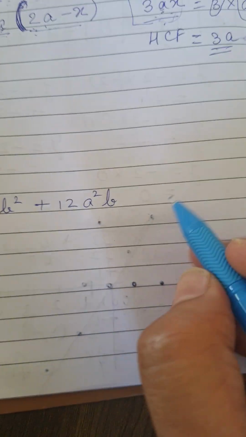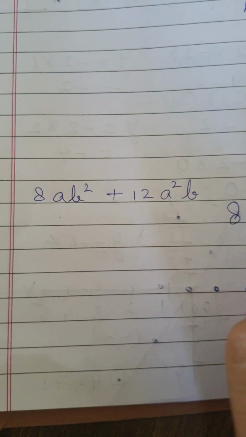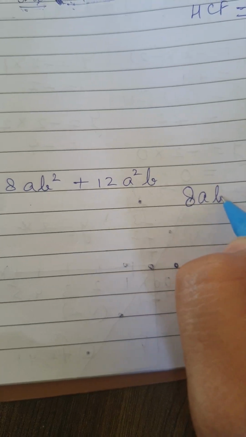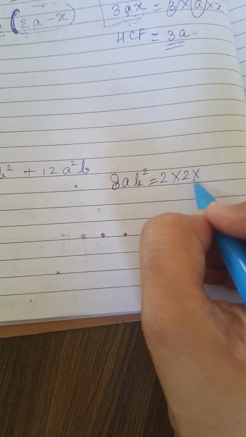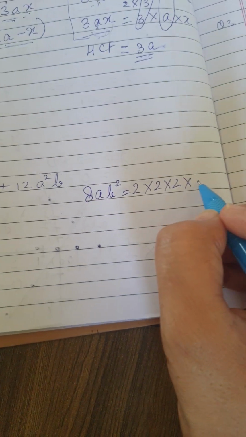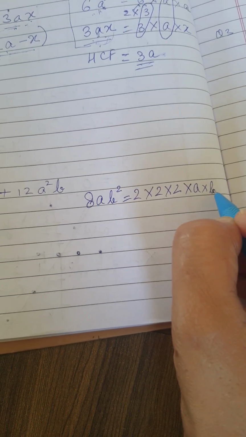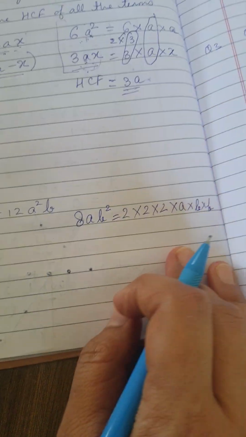8ab square and 12a square b. Okay, if I take out the factors of 8ab square, what will you get? 2 into 2 into 2 is 8, a and b into b. Okay.